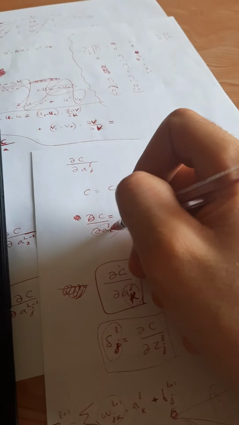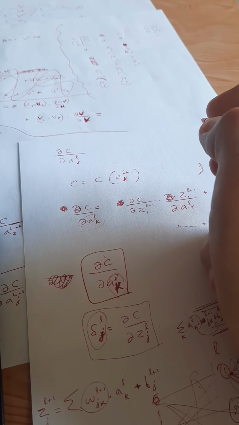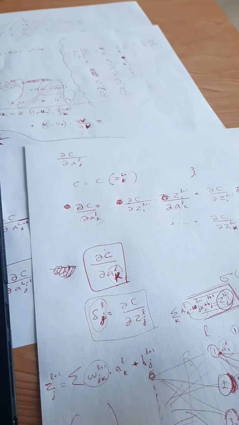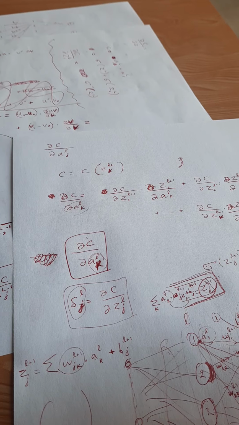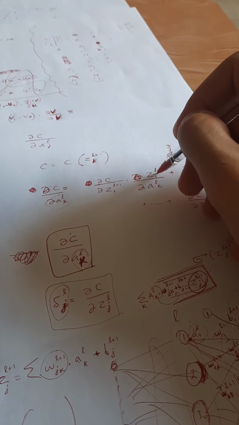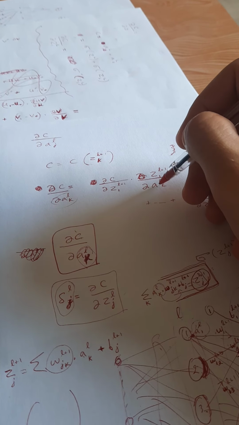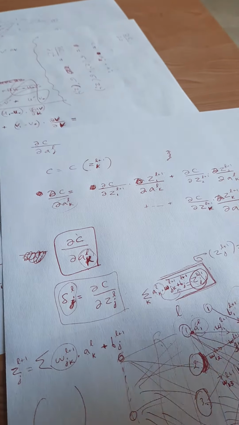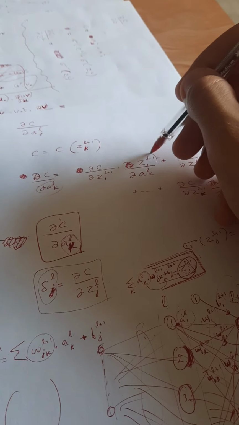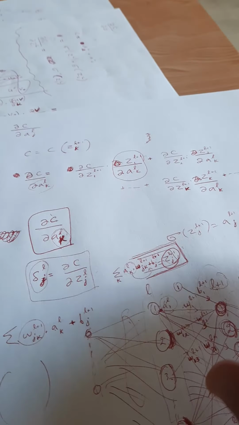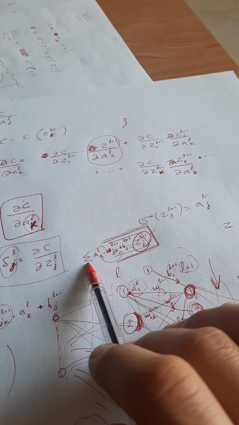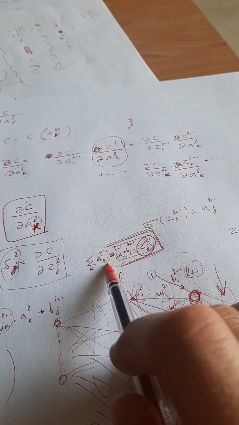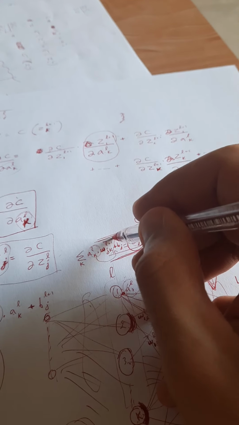Actually, I think I made a mistake. I should be... Oh no, no, it's fine. Z1 L plus 1 over... Oh no, because it's ZL plus 1 over A L K. No, it's fine. Okay, what is this value? L plus 1, and you are making a derivative over A L K. Now what would be the value? It would be this value.